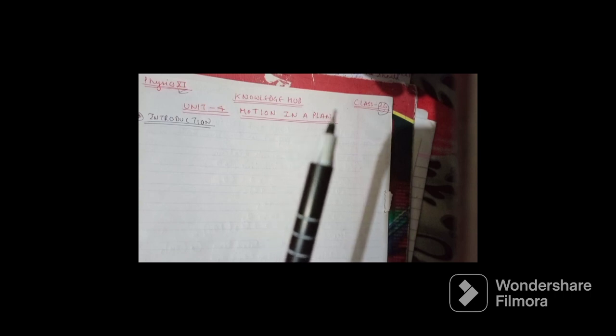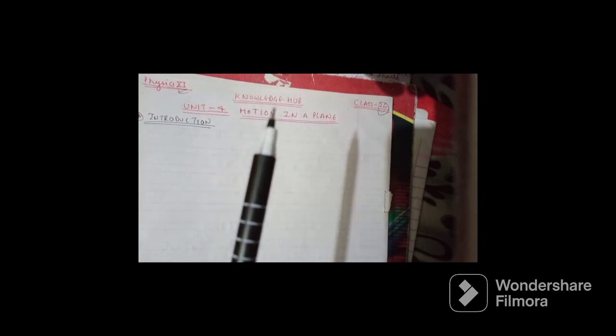Therefore, it is first necessary to learn the language of vectors. What is a vector? How to add, subtract, and multiply vectors? And what is the result of multiplying a vector by a real number? We shall learn this to enable us to use vectors for defining velocity and acceleration in a plane.